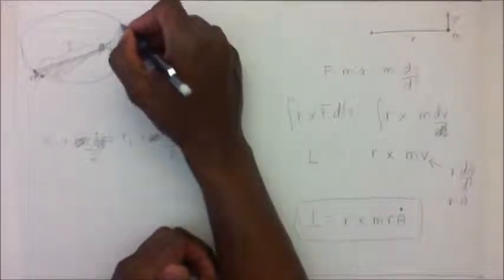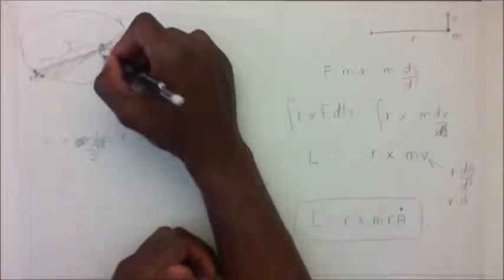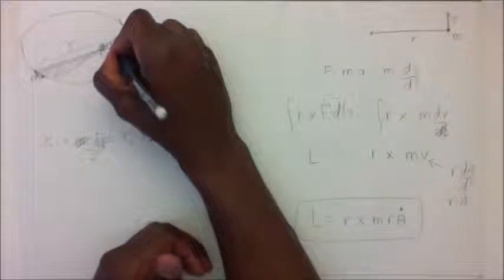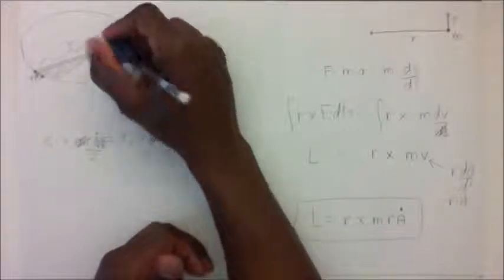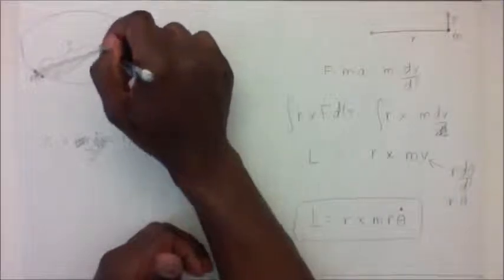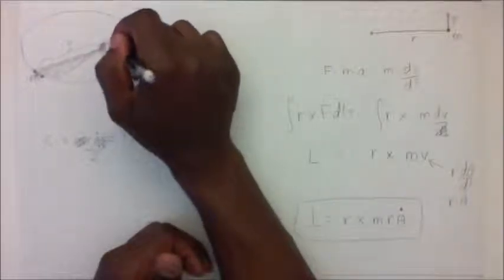So the result is that the star itself is going to sweep out an ellipse that's essentially the same shape as this bigger ellipse, except much smaller and opposite in orientation.